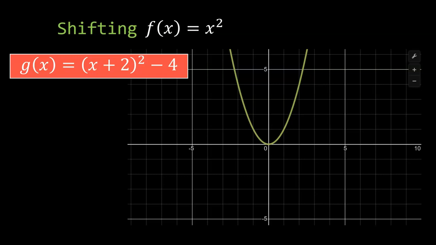All right, so here, suppose you have x plus 2 squared minus 4. We know that the parent graph is x squared. Okay, and the parent graph of x squared is a U shape just like that, right? Vertex is at 0, 0, over 1, up 1, over 2, up 4.